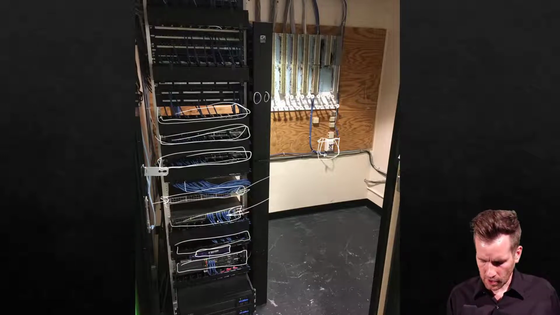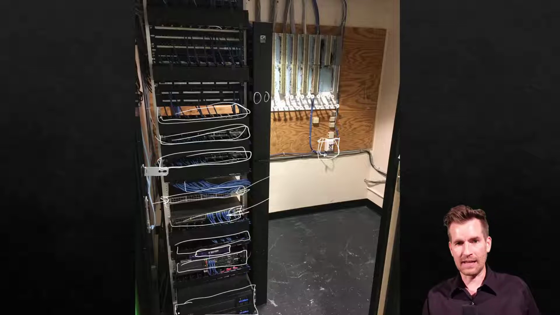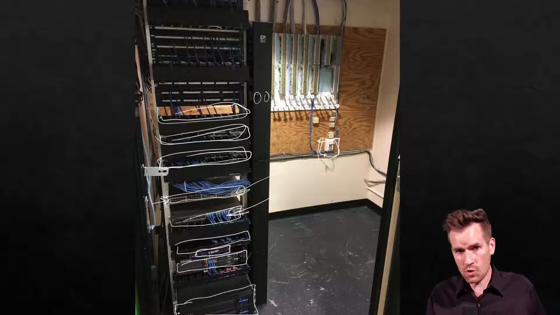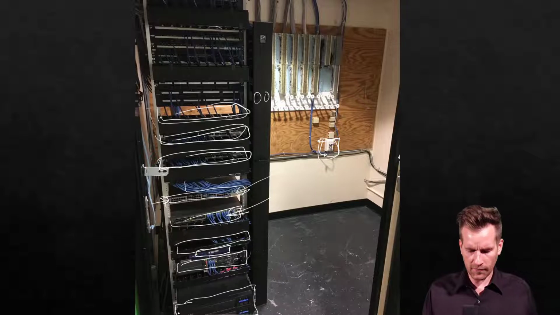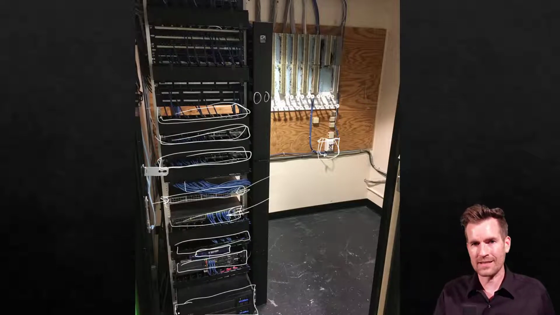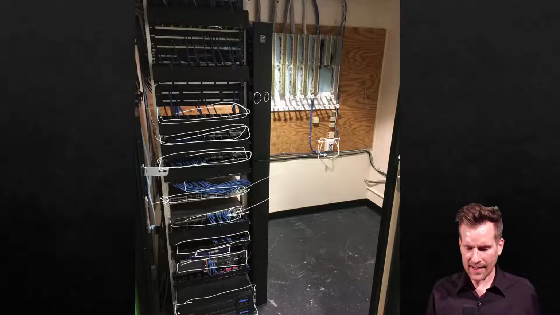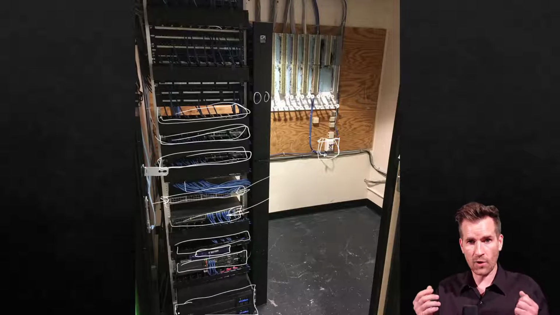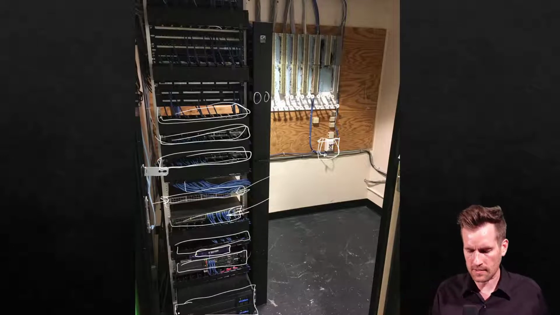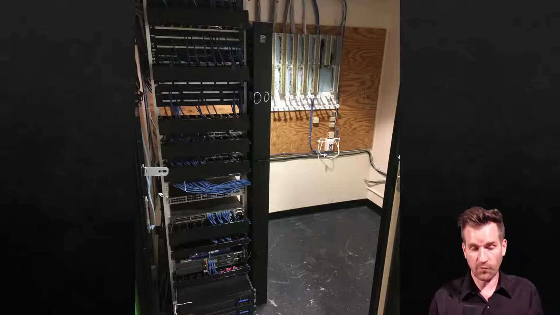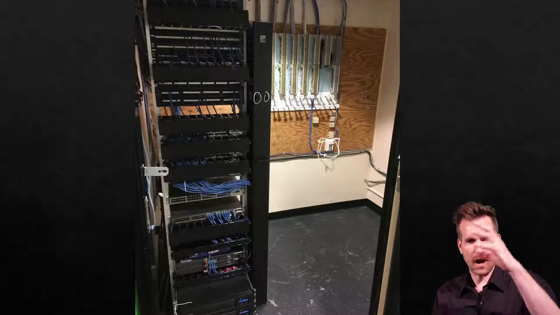And then down below that, we have the UPSs, uninterruptible power supply. So these UPSs supply power. So if there is ever a power outage, then we'd still be up and running. And that's important because we have voice over IP phones, and we need those phones up and running even in an emergency.